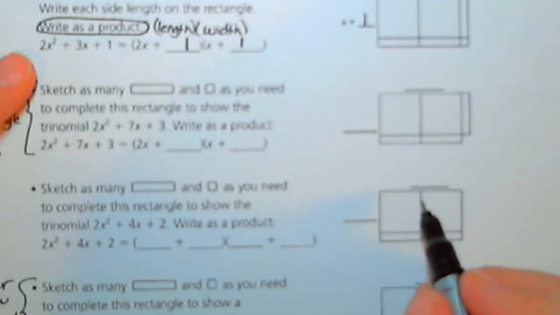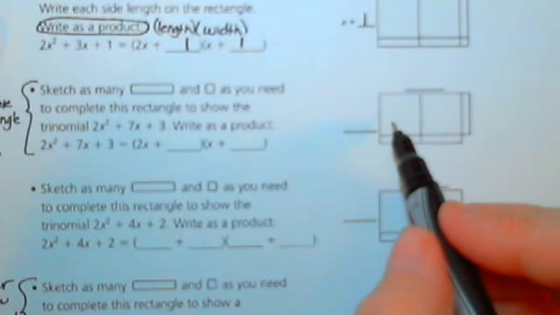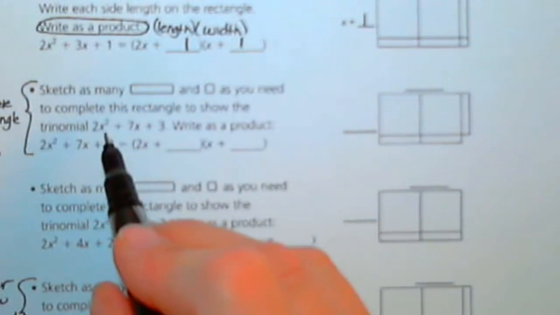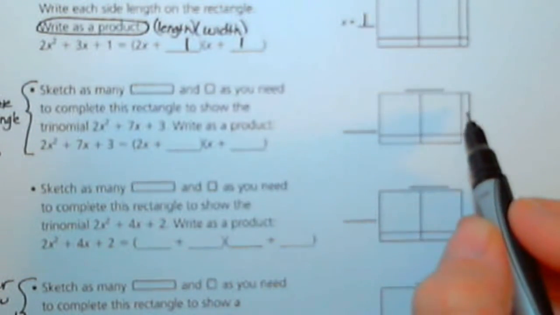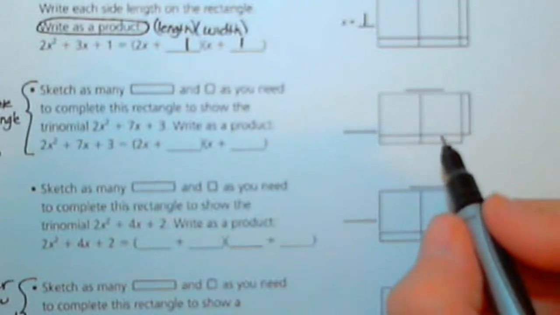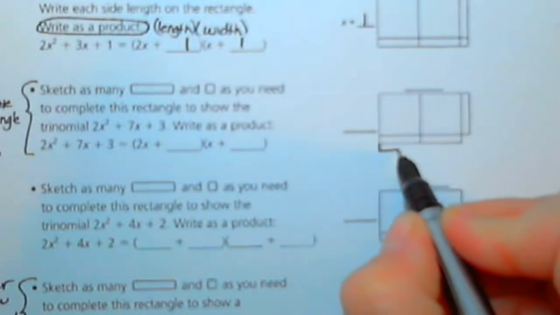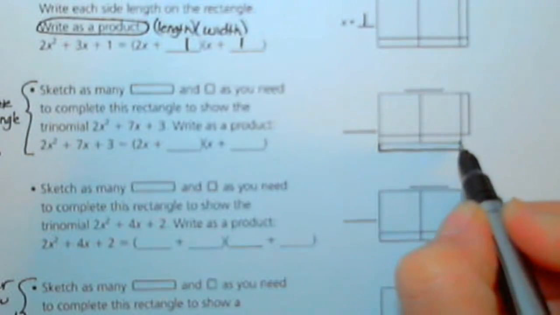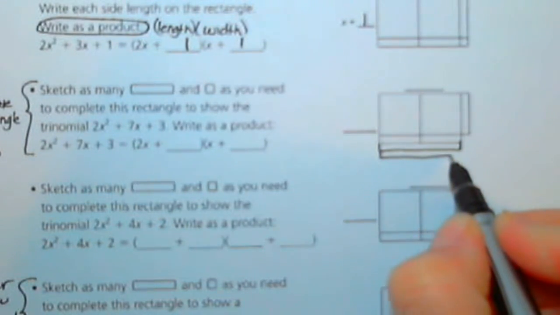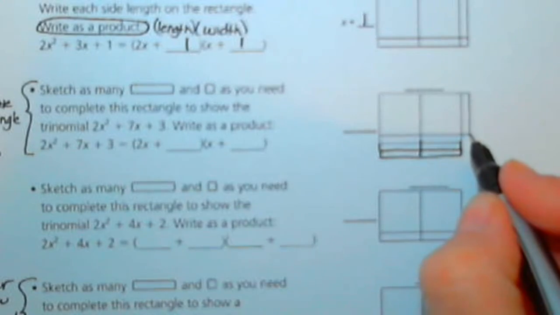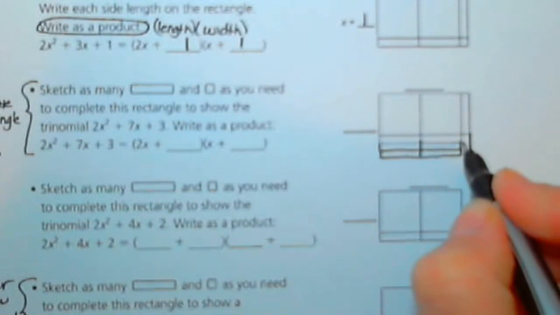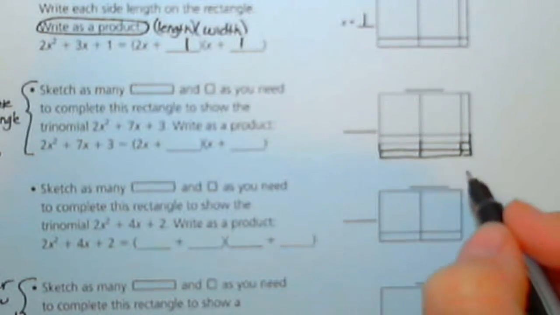Now right now he just has, oh no, sorry, this one here, 2x squared plus 7x plus 3. I have 2x squareds, I only have 3 x's, and I need to have 7x's somehow. So you may have to play around with this, but if you do that, you're going to find that the only way it'll work, and there usually is only one way that it'll work, is to put those here so that you have space for 3 little guys over here.